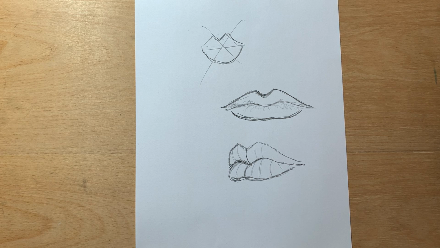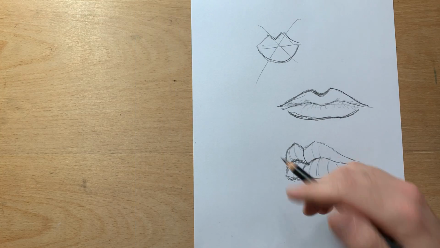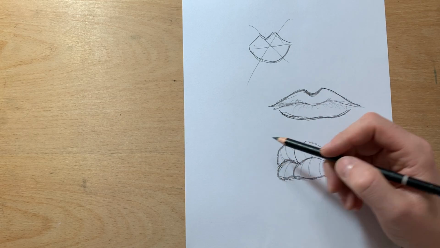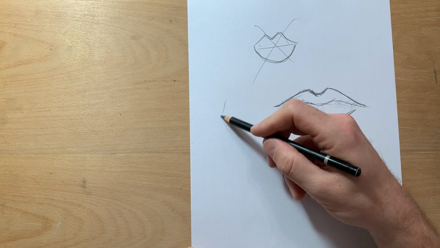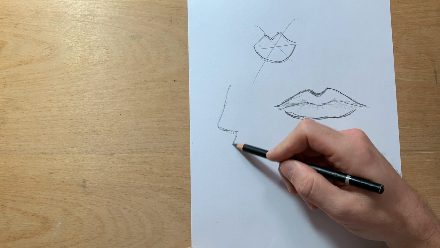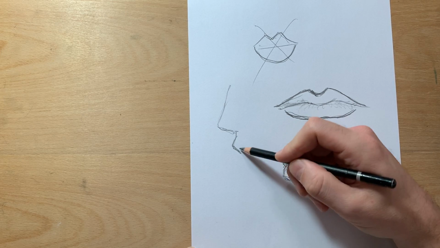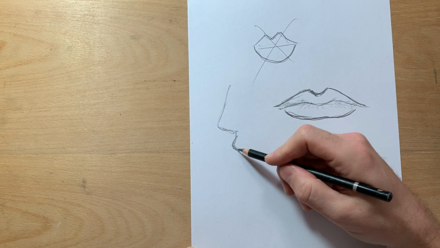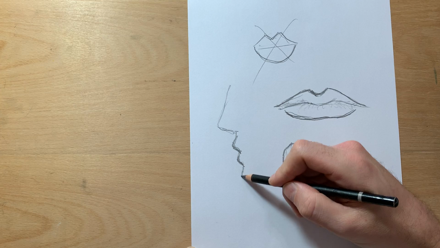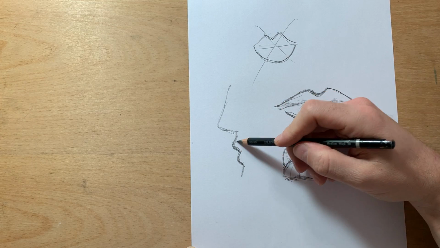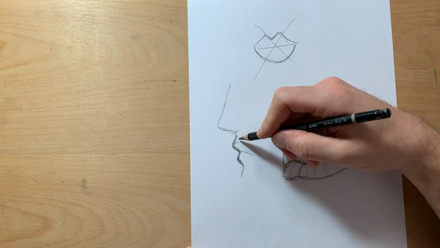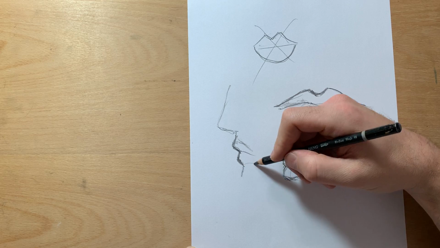Now, maybe doing a little bit of a profile view will help you as well. If we look at the lips directly from the side, so if we have a nose, and then we have the lips that come off of here, we get something like this. So we have a top lip, and then the bottom lip tends to be in a little bit from the top lip. So we have something that looks like this. The profile is pretty simple, but it does get pretty shortened.